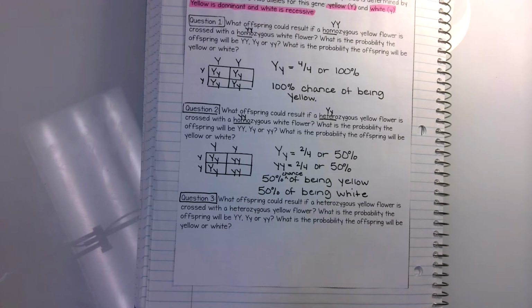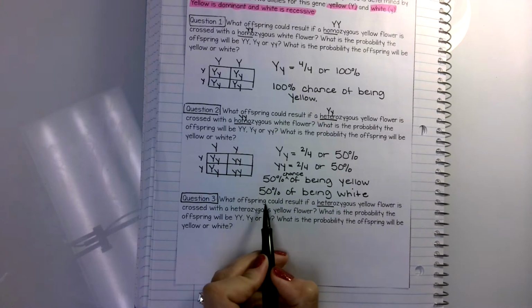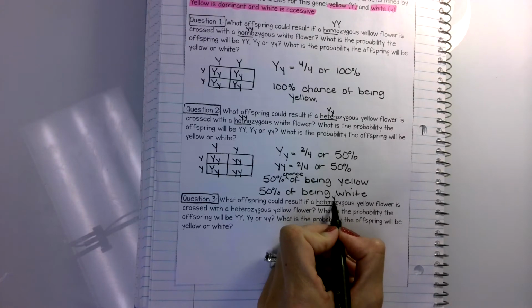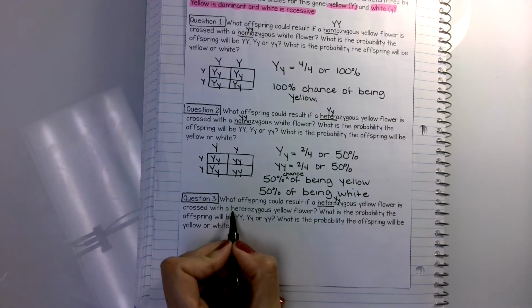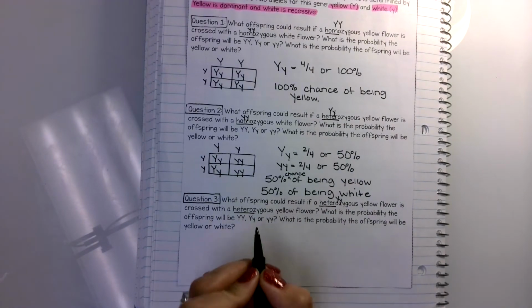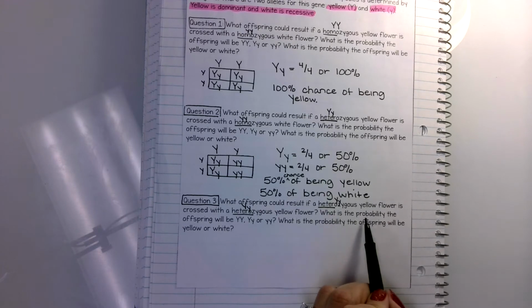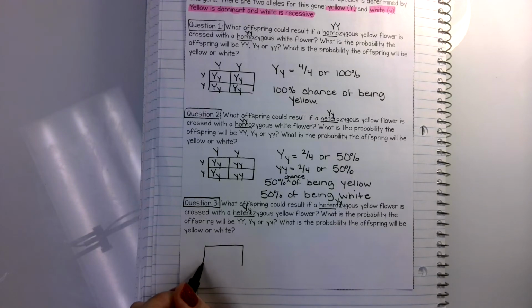All right, so now that you have it done, so what offspring could result if a heterozygous, meaning 2 different, so capital, lowercase, yellow flower is crossed with a heterozygous yellow flower? So if they were the same, heterozygous, heterozygous. What is the probability of the offspring being those combinations, and what's the probability of them being yellow or white? Okay, so you're going to make your squares.